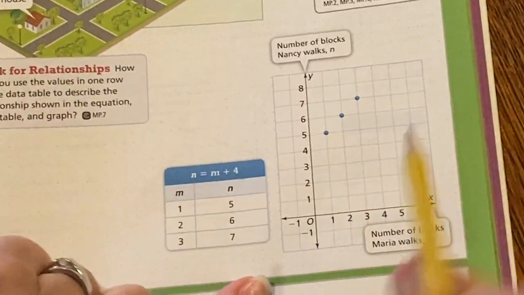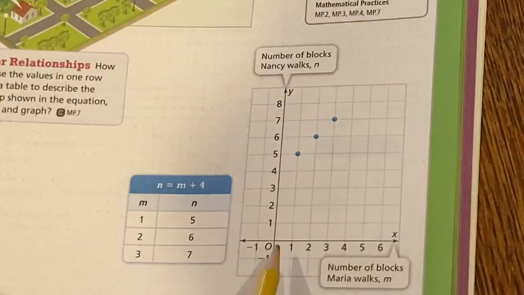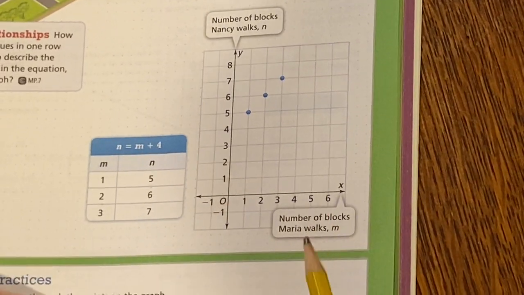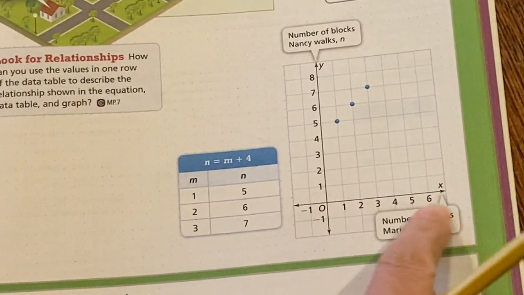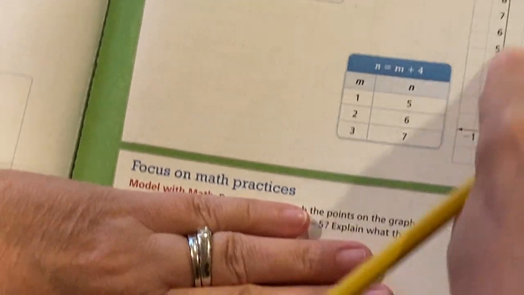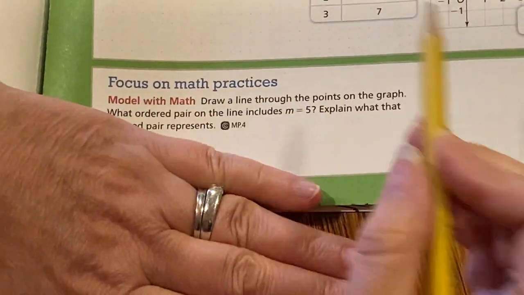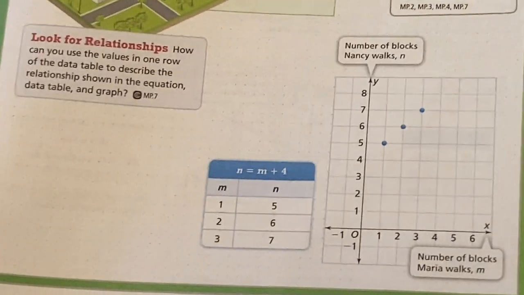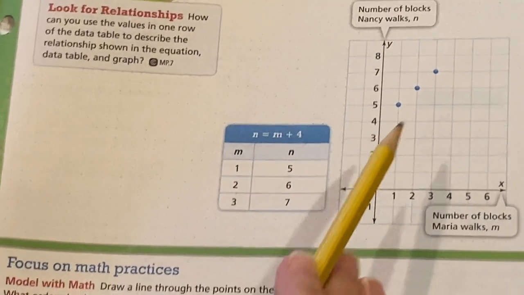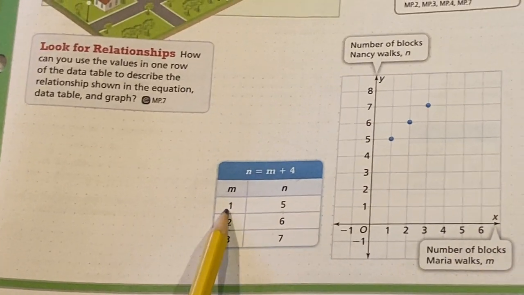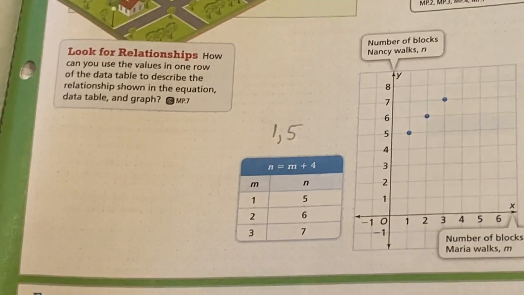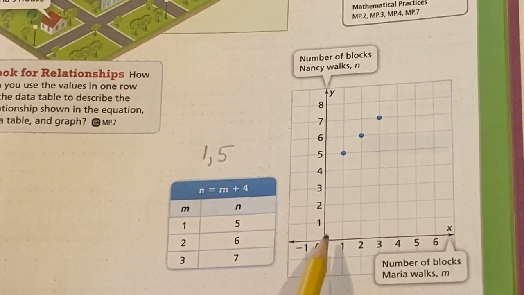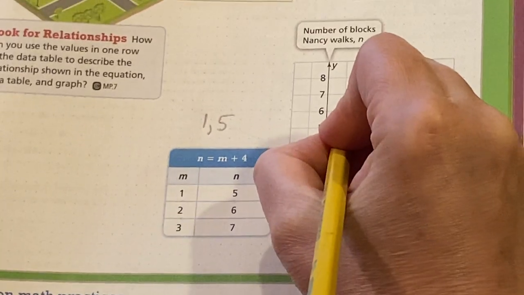So this is just a coordinate plane. And if you remember, when you graph ordered pairs, you just do the x value first, or horizontal first, and the y value is the vertical one second. So what you're going to do with your table is take the two values that you have, turn those into coordinate pairs, and plot them. So M is 1, N is 5. That turns into the coordinate pair 1, 5. And then you're going to put it on the graph. So you go over 1 and up 5 and make a point.